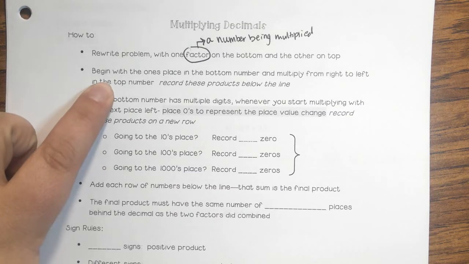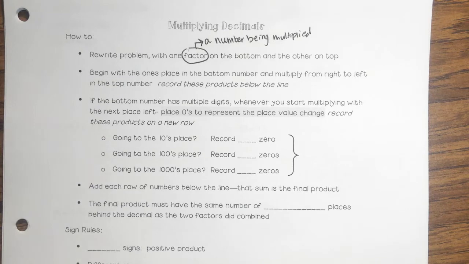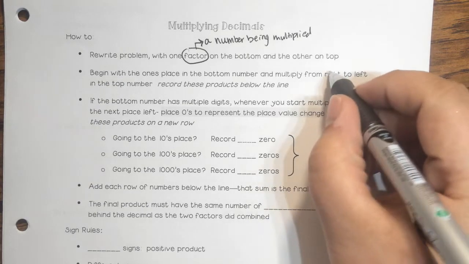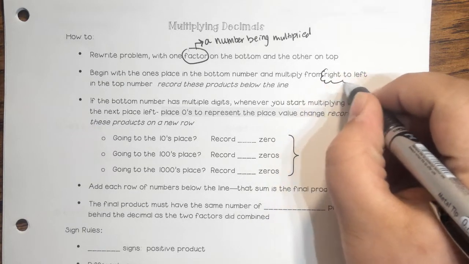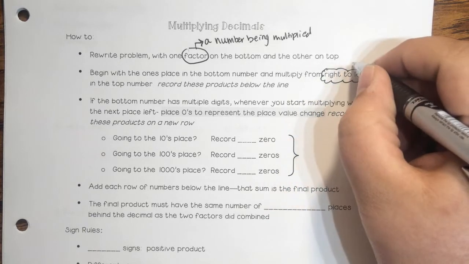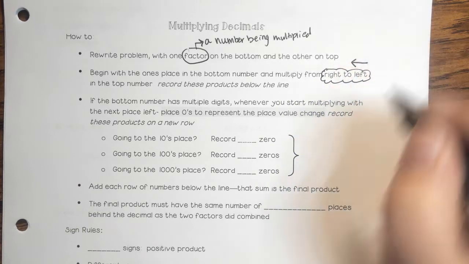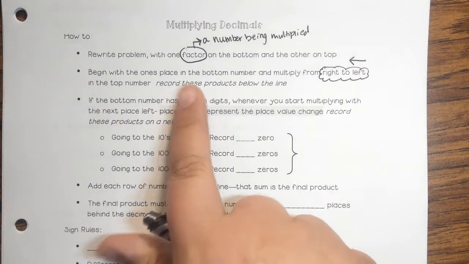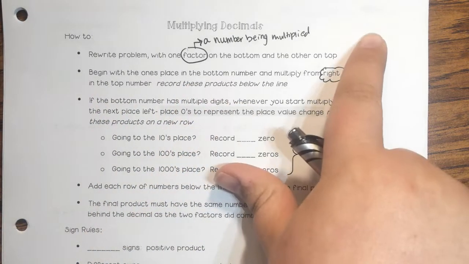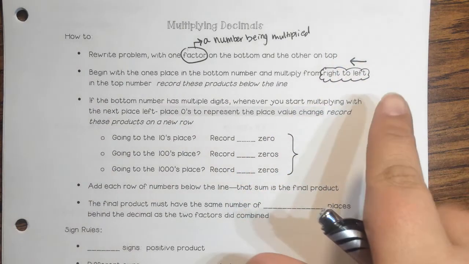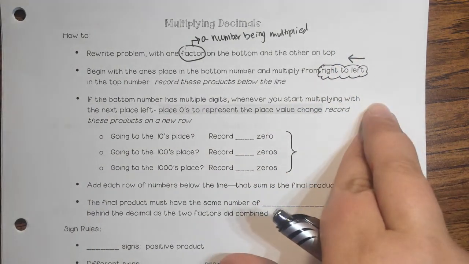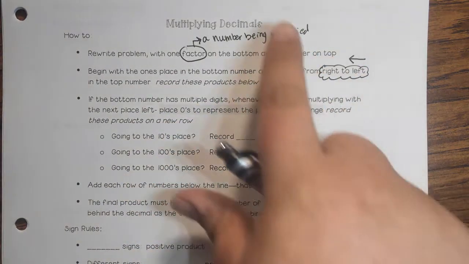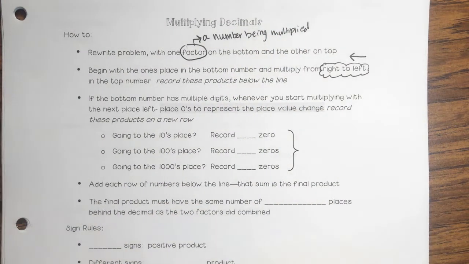Then you'd begin with the ones place in the bottom number, and you'd multiply. Again, this is from right to left, which is abnormal, because normally you always hear left to right, just like you're reading a book. So right to left, and the top number. So we're looking at the ones place in the bottom number, and then multiplying to the top one, and then the bottom number, ones place again, over to the next one, and so on.